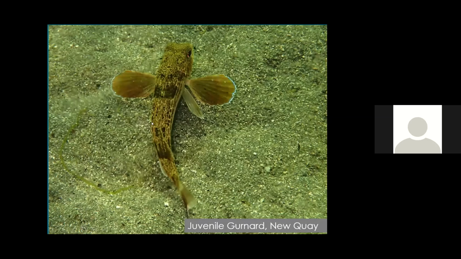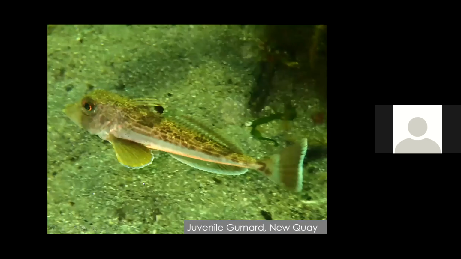Near the pier in Newquay regularly are baby gurnard, and this and the next shot are the same species. So one can have a go at identifying them when you have a spot like that and when you have the blue margin on this fin here. And you can see that the photograph doesn't have to be fully in focus.